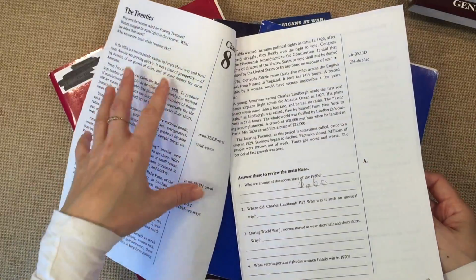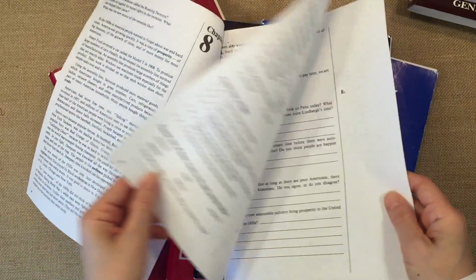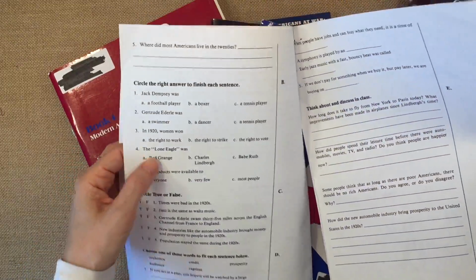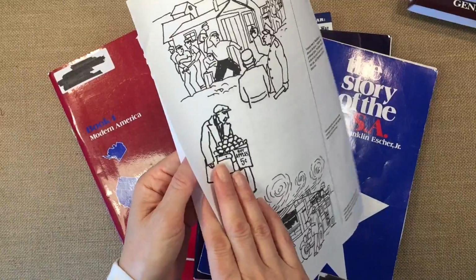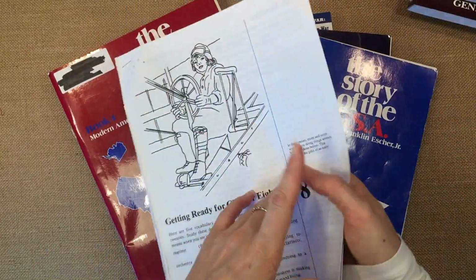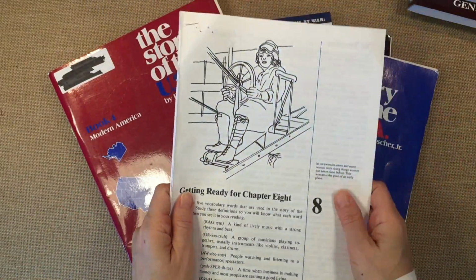It has some text to read, and then some questions to answer. And there's a variety of questions, true and false, and then fill in the blank, and then some word choices. And then it has some really simple illustrations and some vocabulary at the beginning.